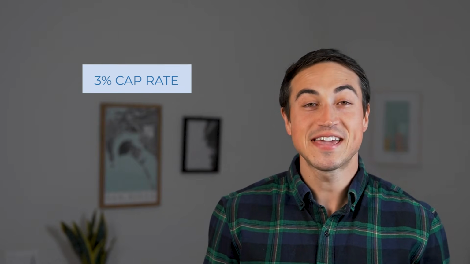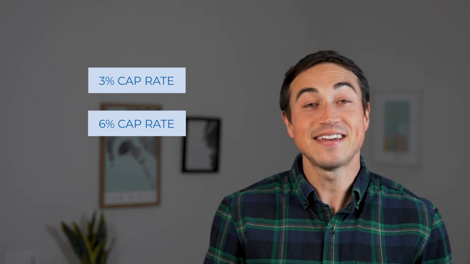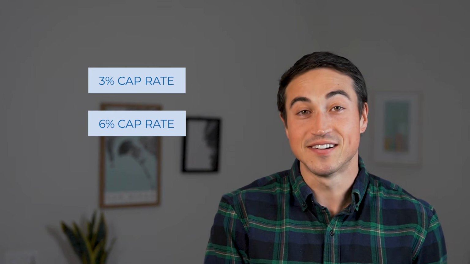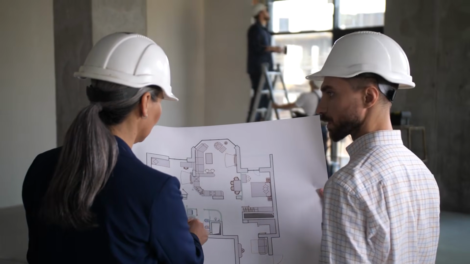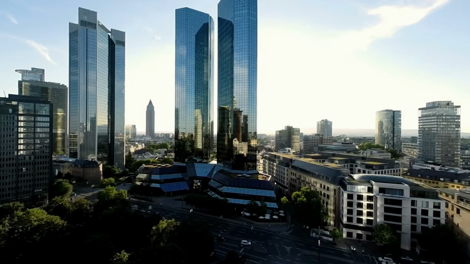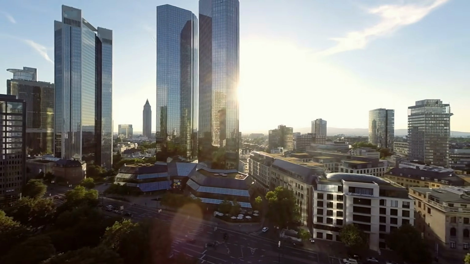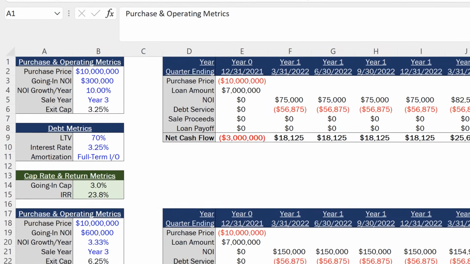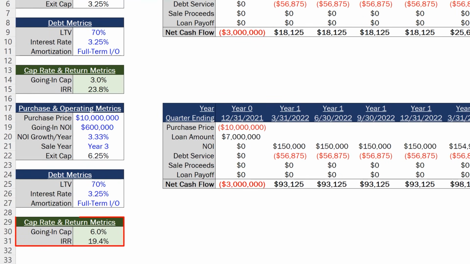So while a 3% cap rate deal and a 6% cap rate deal that each trade for $10 million might not look comparable from a first year NOI perspective, if that 3% cap rate deal is about to undergo a major renovation and the NOI is expected to increase by 30% over the next 3 years, for example, while the 6% cap rate deal is already 100% occupied and the NOI is projected to increase by only 10% over the next 3 years, that 3% cap rate deal might actually produce a higher IRR over that 3-year hold period, even with a significantly lower going-in yield.